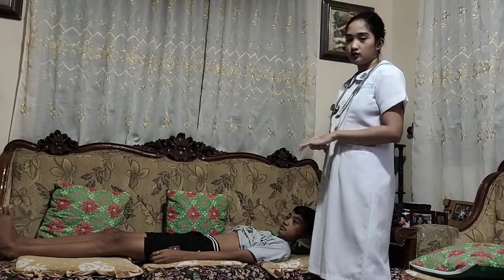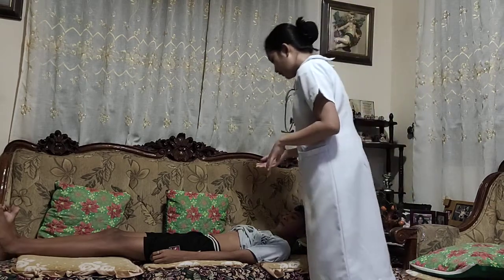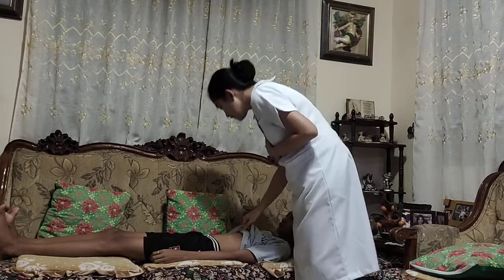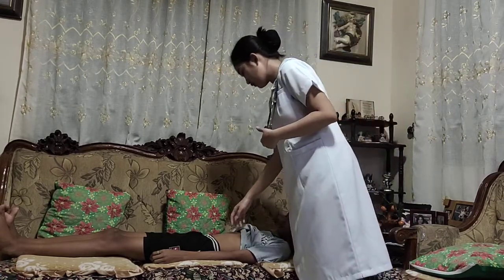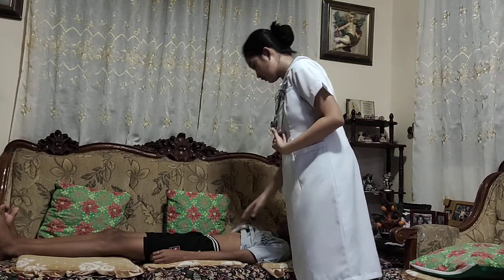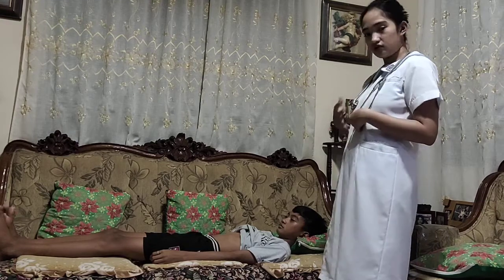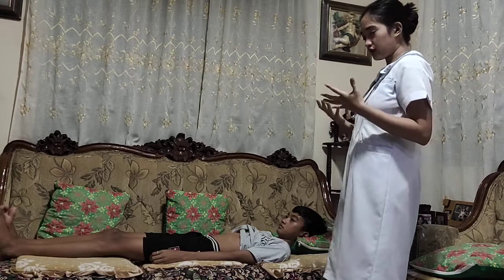Next, we need to proceed in inspecting for the presence of a vascular pattern in the abdomen. As we inspect, there is no vascular pattern, so it is normal. Next, we need to auscultate the abdomen for bowel sounds, vascular sounds and peritoneal friction rubs.